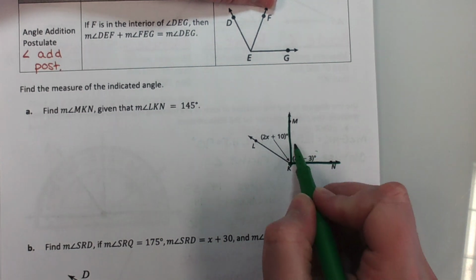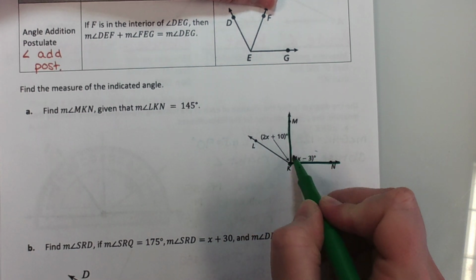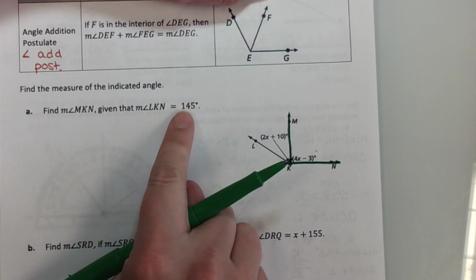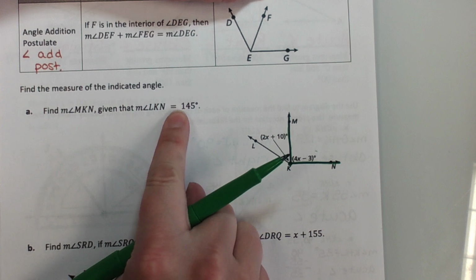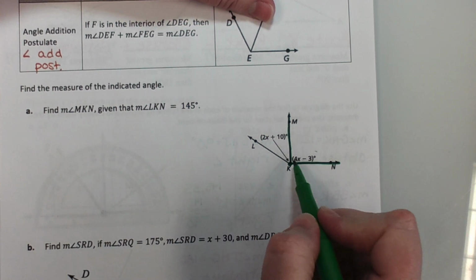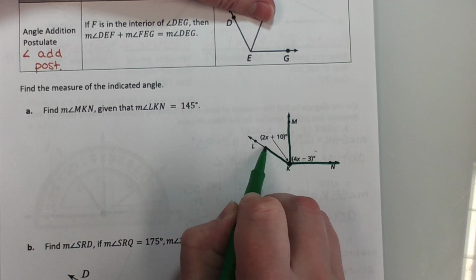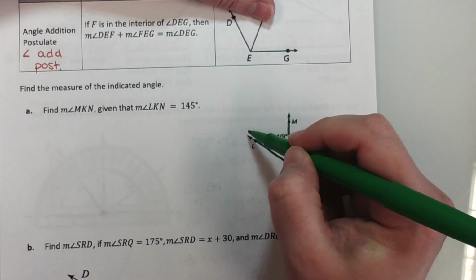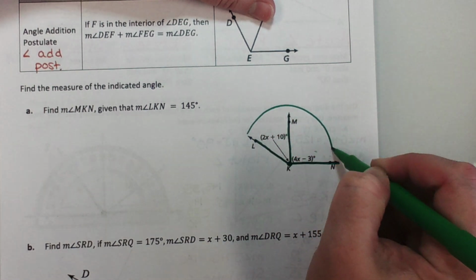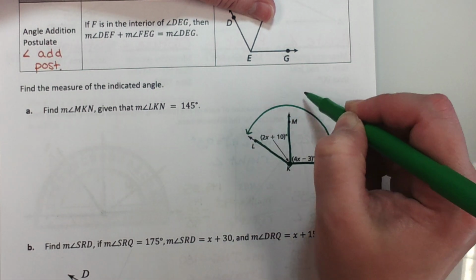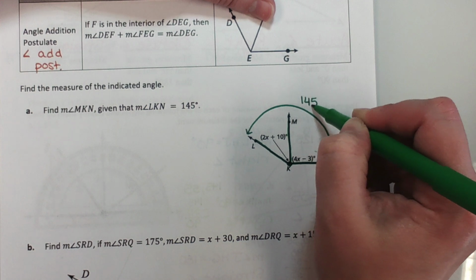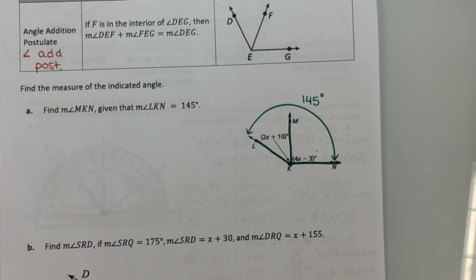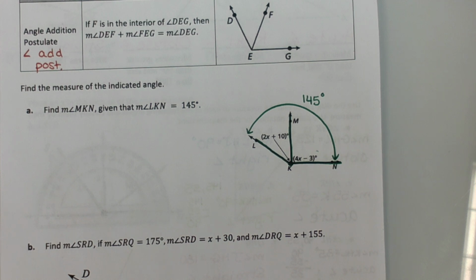Now, I know this is 4x minus 3. I know this one is 2x plus 10. And they also tell me angle LKN. K is its vertex. L goes that way, N goes that way. So it's the angle that goes all the way from there to there. It's 145 degrees. According to the angle addition postulate, the small angle plus the small angle next to it can add together to make the full angle that they create.